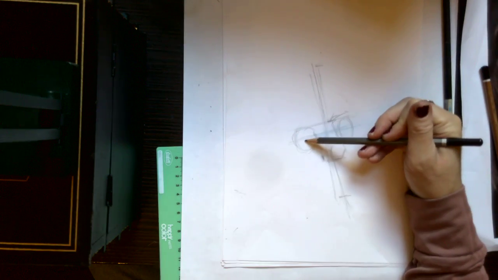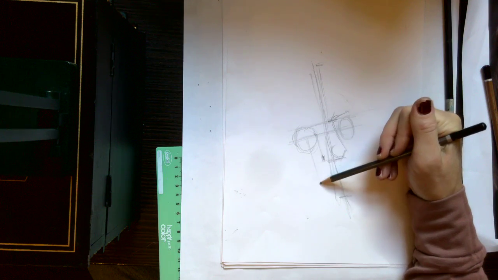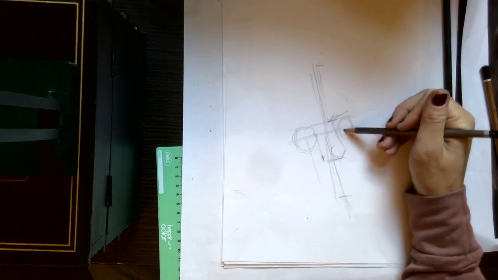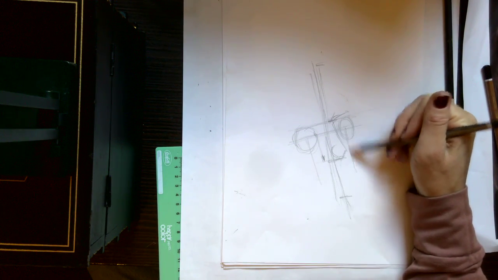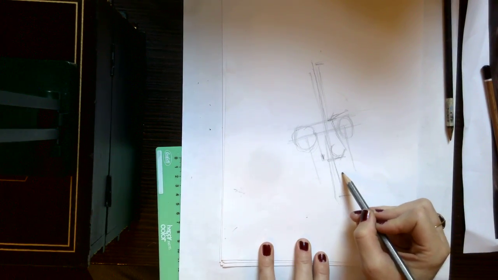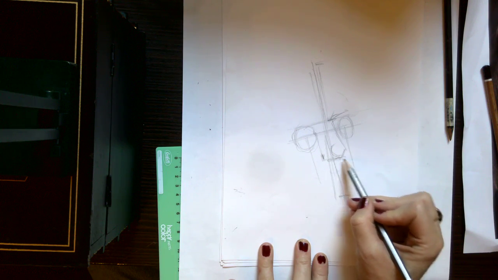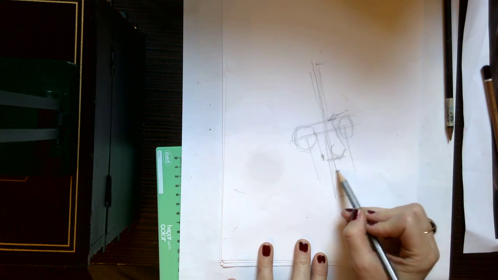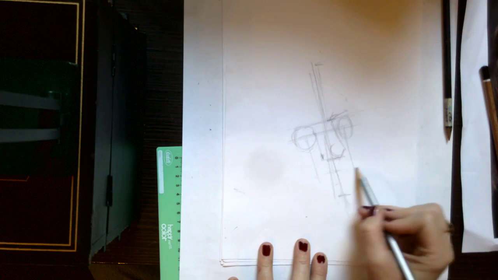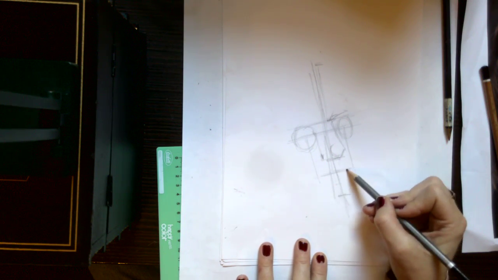Okay, now to identify the sides of the lips, we need to kind of pretend that she's looking at us straight instead of to the side. So I'm just putting a line for the center of the eyeballs, which is going to direct where the lips are. And then, this is the nose tilting down. We're going to have the lips center around here.